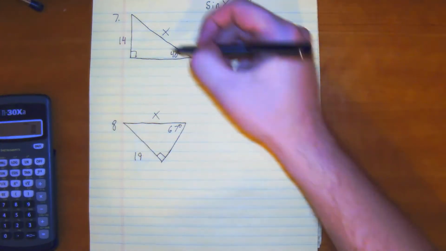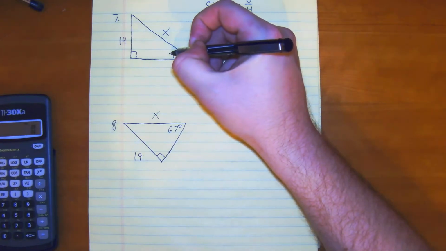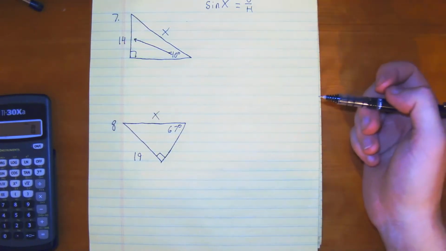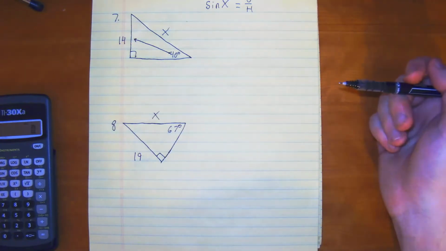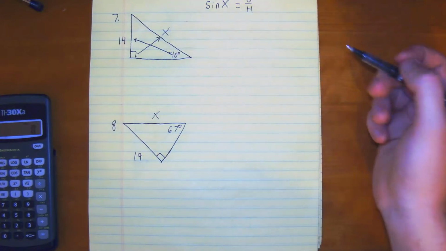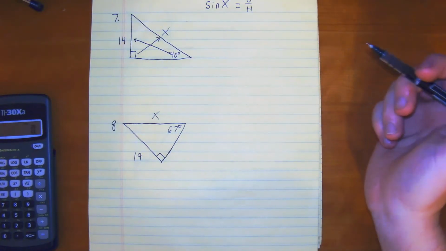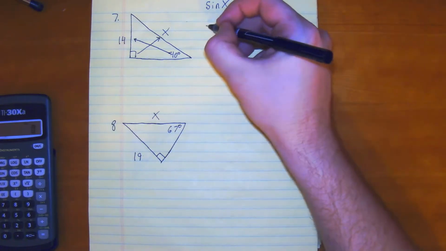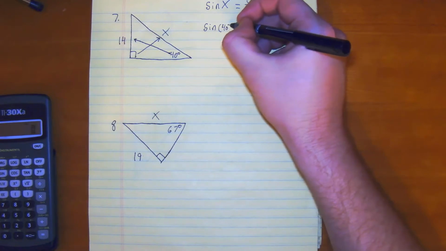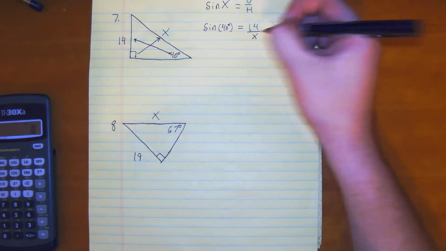So first, you put your pen on 40 degrees, and you're going to draw to the opposite side. And look at that, we do have an opposite side. Who would have thought? Then we need also a hypotenuse. Draw an arrow. We do have a hypotenuse because the opposite side from a right angle is always the hypotenuse. So we can work with this. We got enough information. We have the sine of 40 degrees is equal to 14 over x.